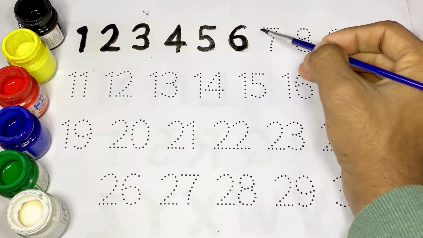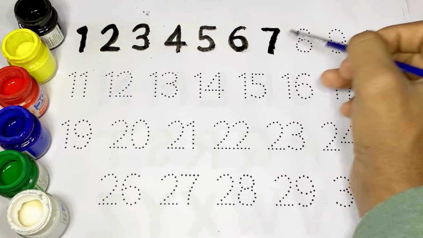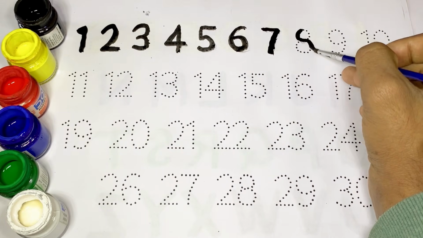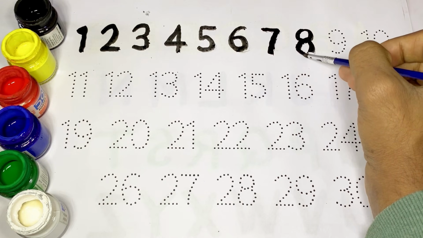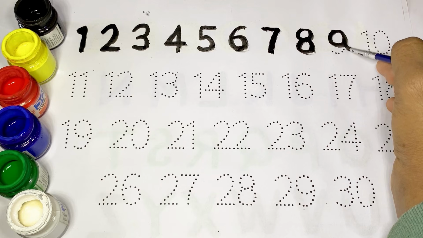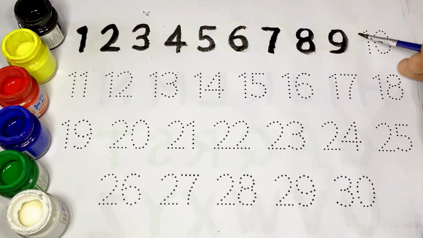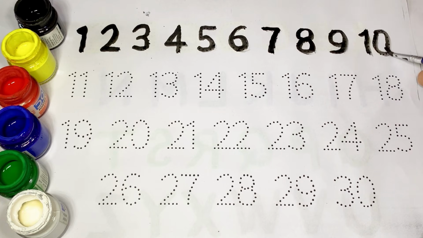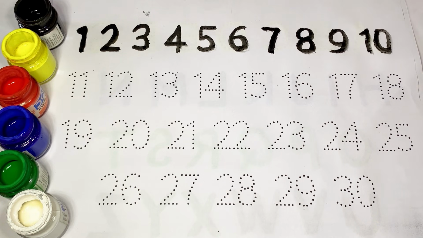This is 7. This is 8. This is 9. This is 10. Kids, now 11. And use yellow color.